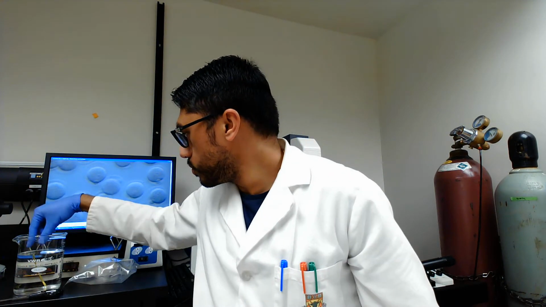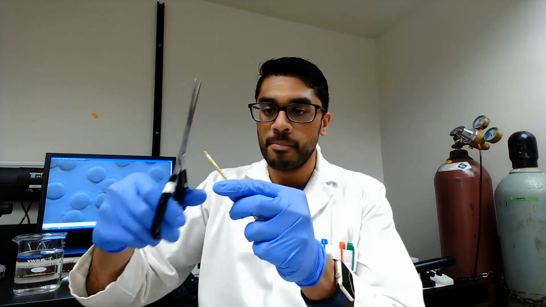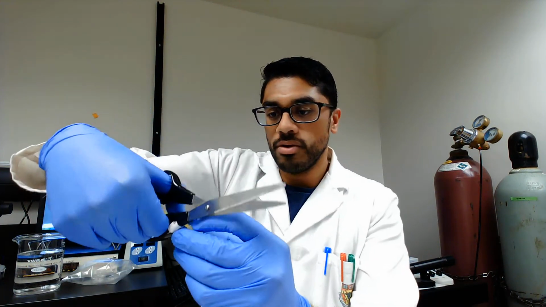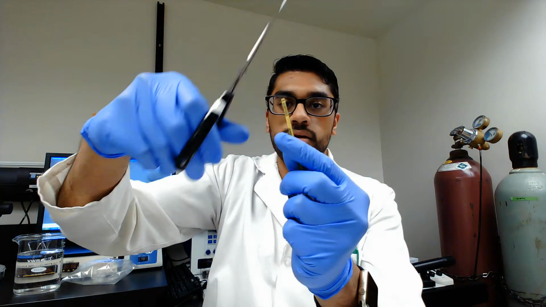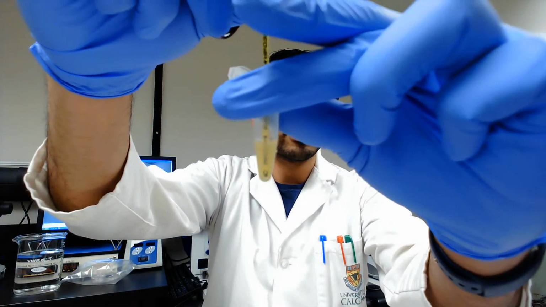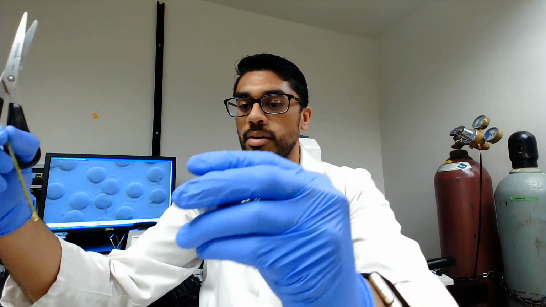Now, I'll just show you what we can do with the sperm here. We cut the top of this straw like this. We flip this over, and if we cut this side, it's kind of like a vacuum. It'll release the contents of that sperm into this Eppendorf tube. And this is the actual sperm that we use in the lab to fertilize our oocytes to generate something like a zygote.